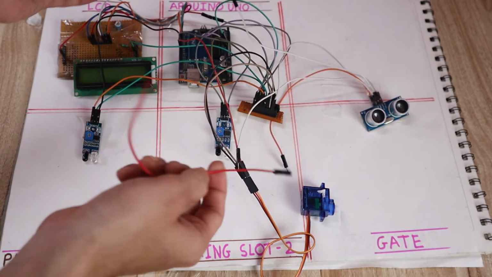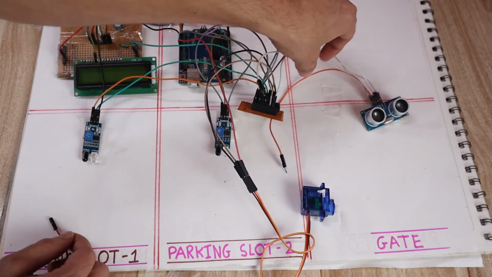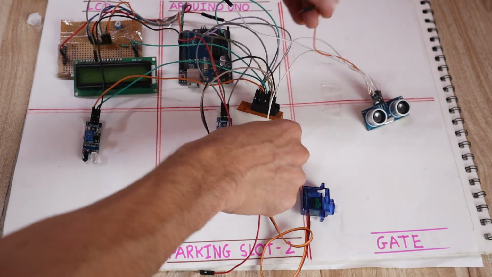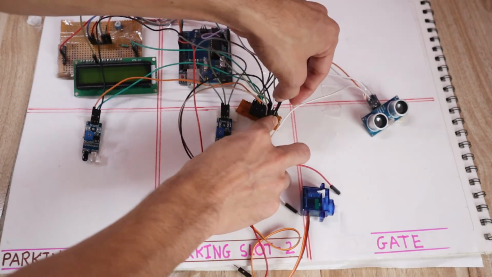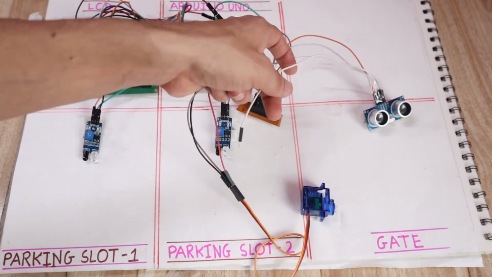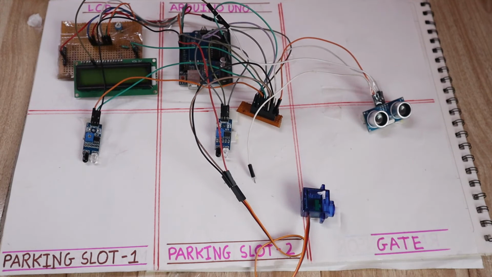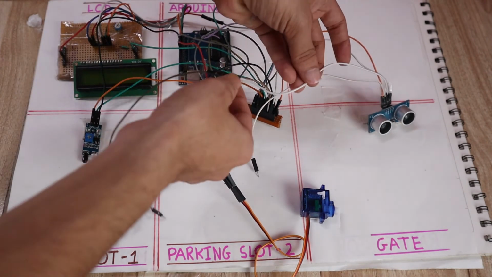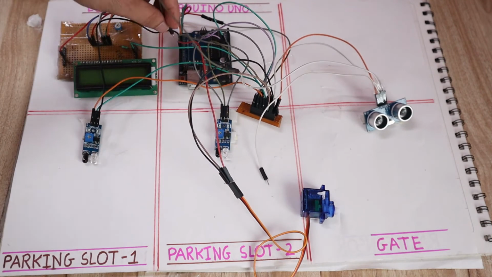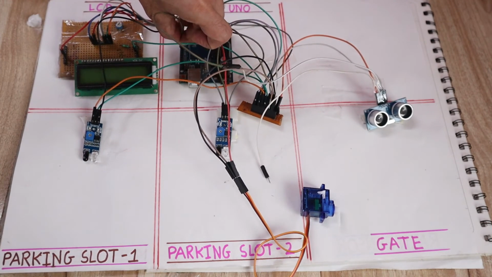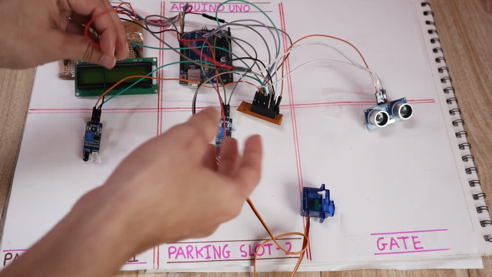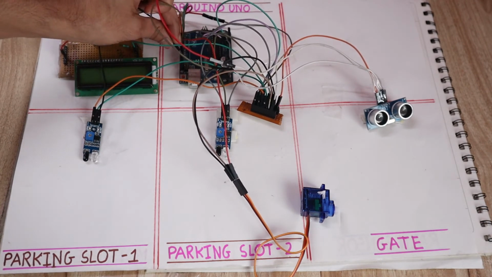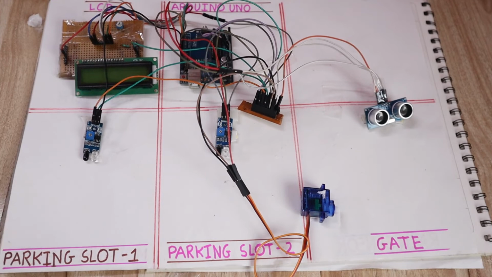Then the ground pin. This is the ground pin, and it should be connected to the common ground. Then the second part is the trigger pin. This is the trigger pin, and it should be connected to pin 11 of the Arduino. And then the echo pin, this is the echo pin, and it should be connected to pin 12 of the Arduino. So in this way we have completed the hardware connection with the Arduino.